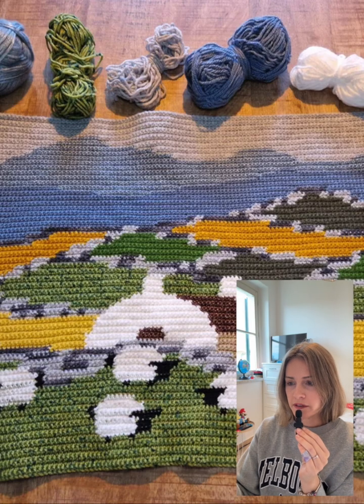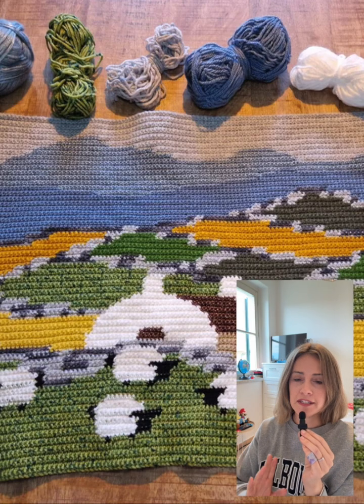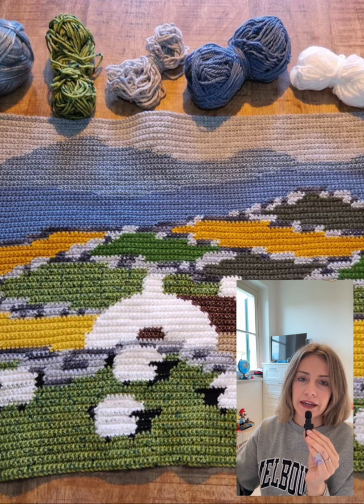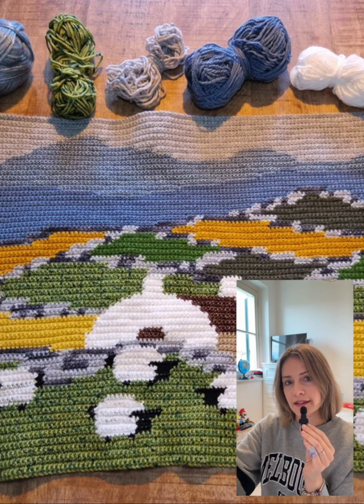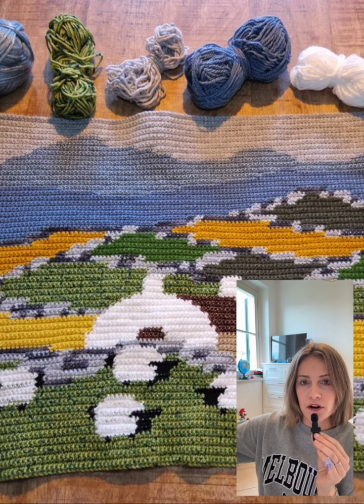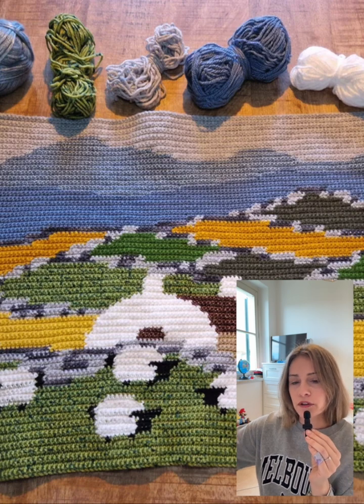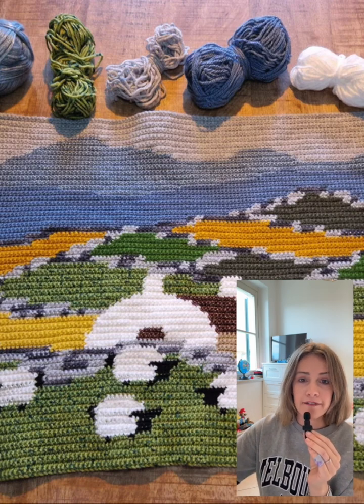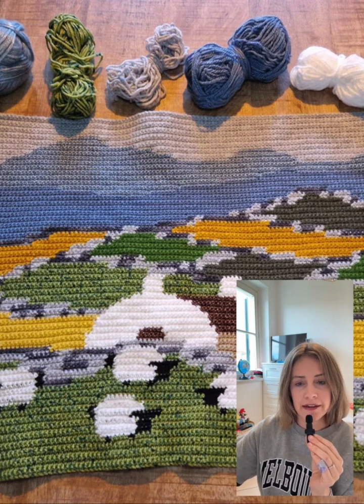Now, whenever you work on this type of stuff like tapestry crochet, you have to sit at a table. You can't really carry it around with you in the house. You can't sit on the couch and take it in the car on a car trip. It's one of those projects where you have to have a section in your house where you're working on that and it stays there.